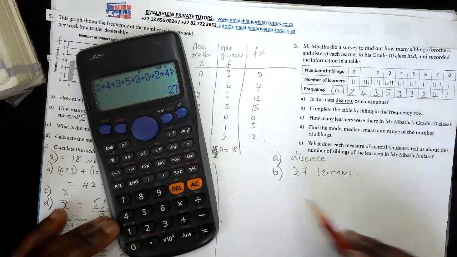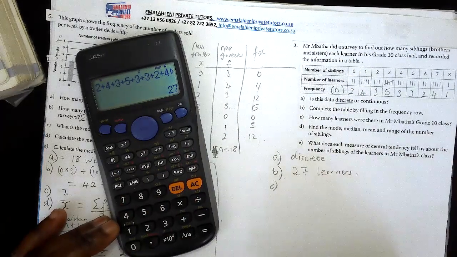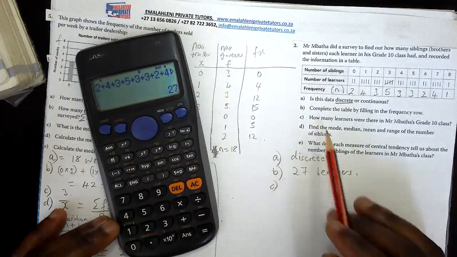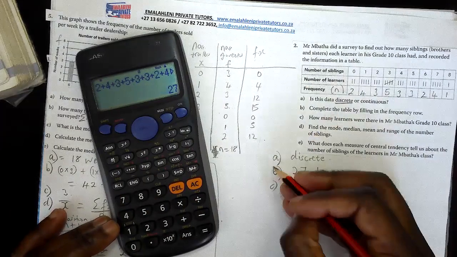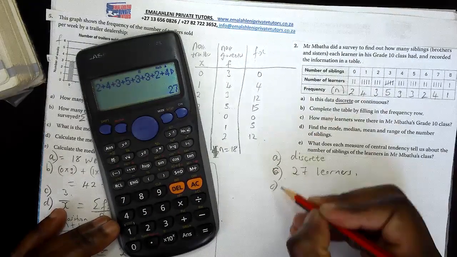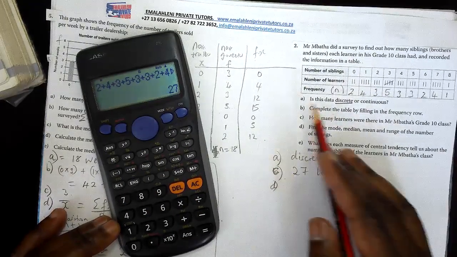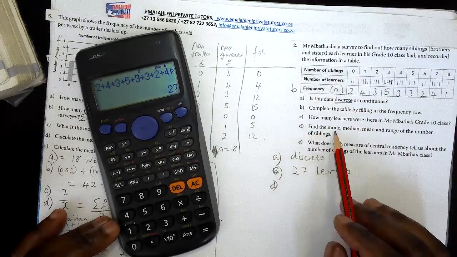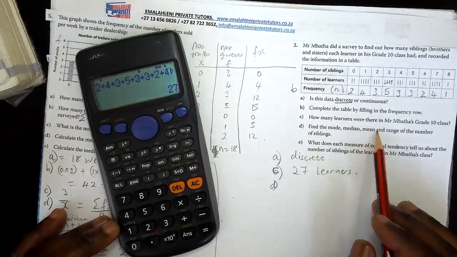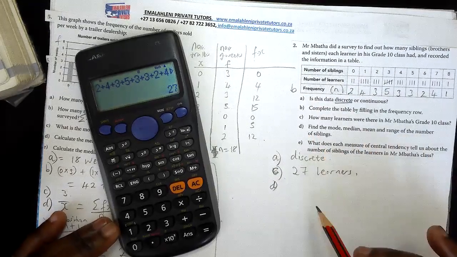Now on C, how many learners were there? Oh, no. So this is our C, sorry. This is our D. B, we have already found it. Now find the mode, median, mean, and range of the number of siblings.